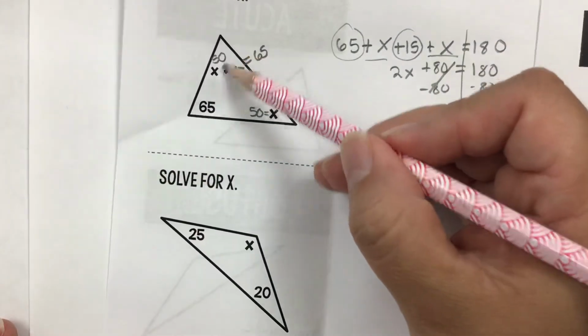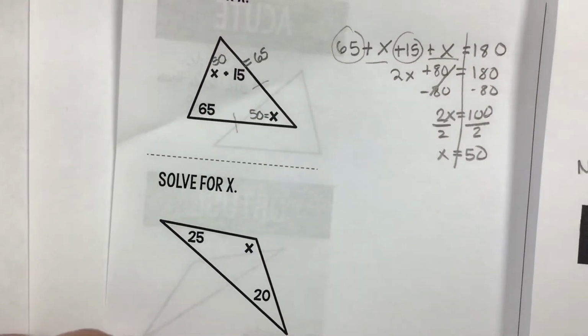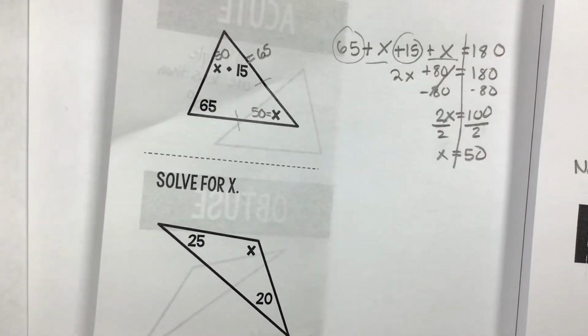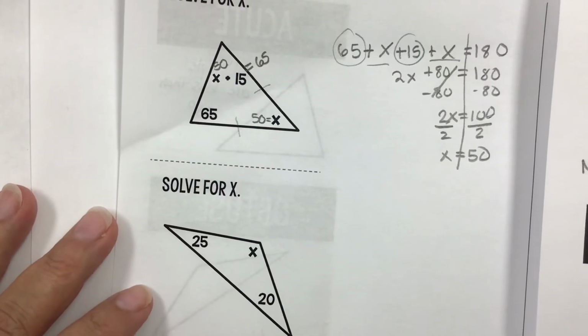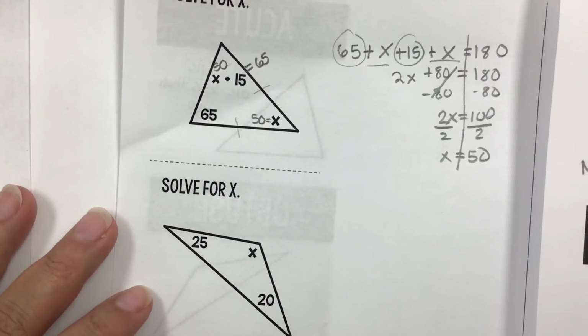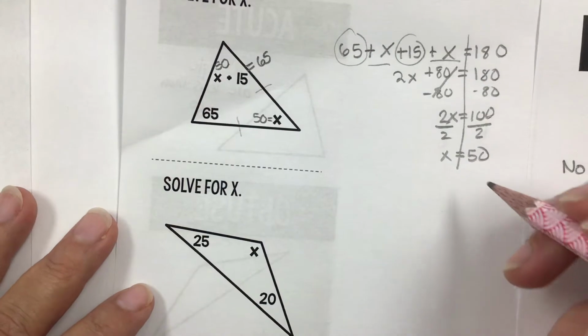Because these two base angles are equal, we actually do know that this will be an isosceles triangle, that the two sides are equal. Just like we knew when the sides were the same that the angles are equal, we know the converse, that if the angles are equal, then the sides opposite will be equal.